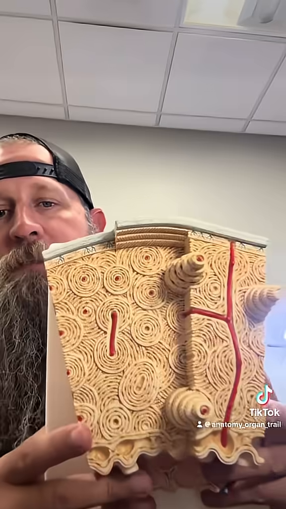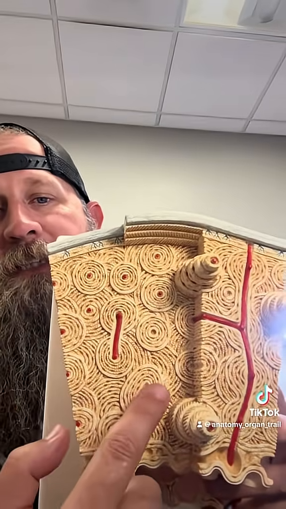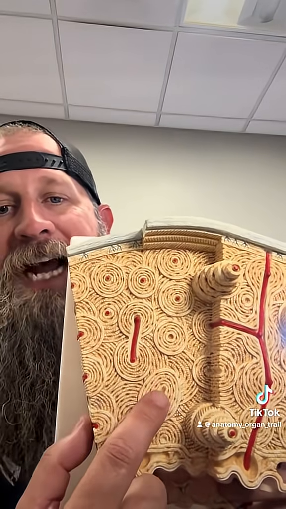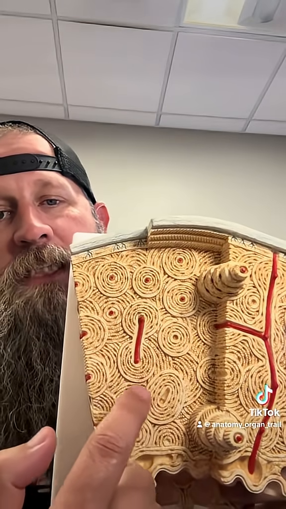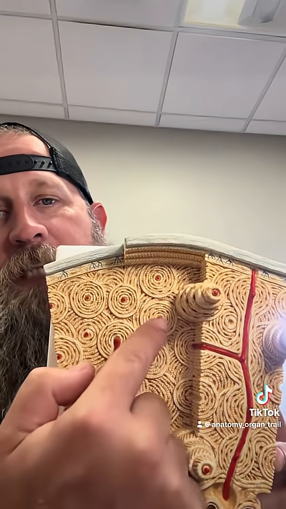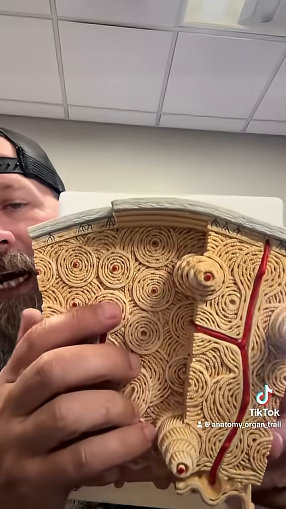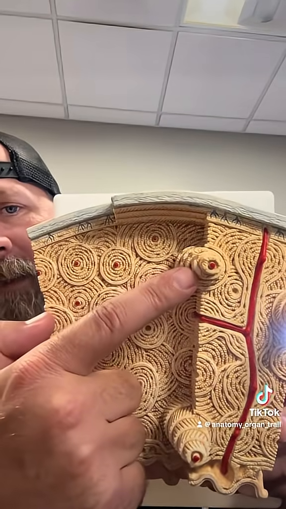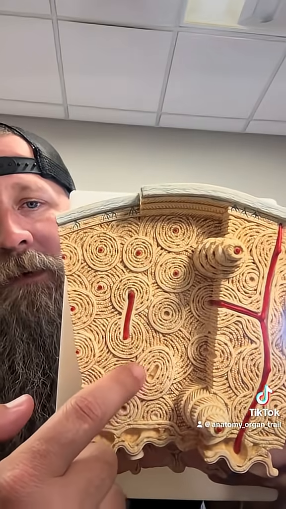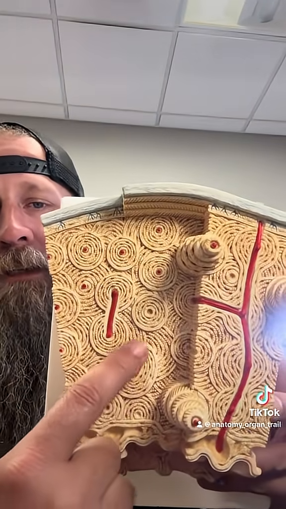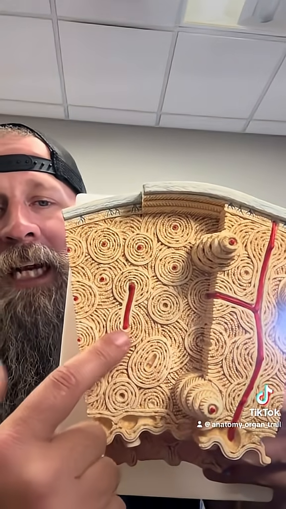Now your bone is made up of these lamella and these concentric rings which are known as osteons. So each one of these structures here, this is an osteon, this is an osteon, that's an osteon, and these are osteons. And osteons are made of concentric rings of lamellae. So you can see those little rings here, and those look like rings of a tree. So these look like little tree trunks. So this is an osteon, and that's an osteon.